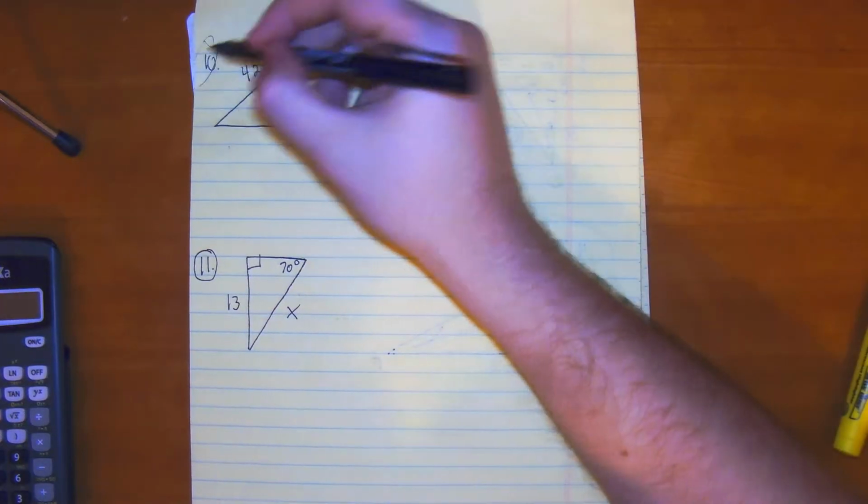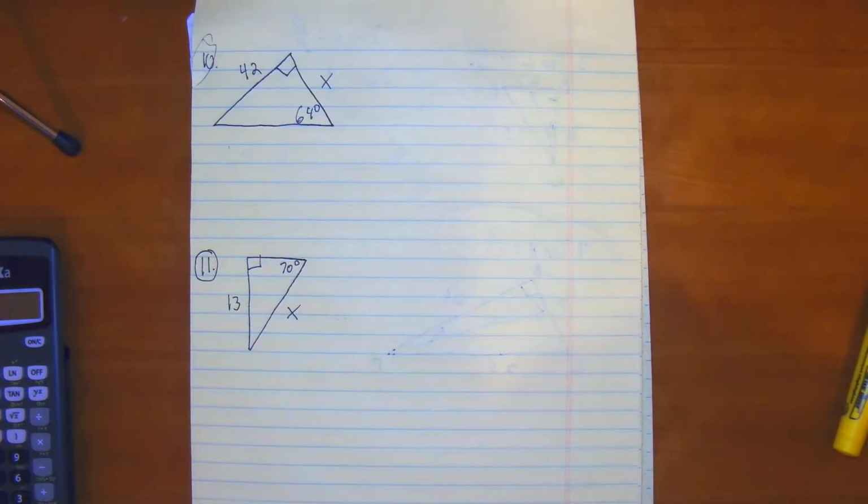We're working on number 10 and number 11. So what we're trying to do here is find the different side values. We do have to use our trig values, so let's figure out which ones we're going to use.